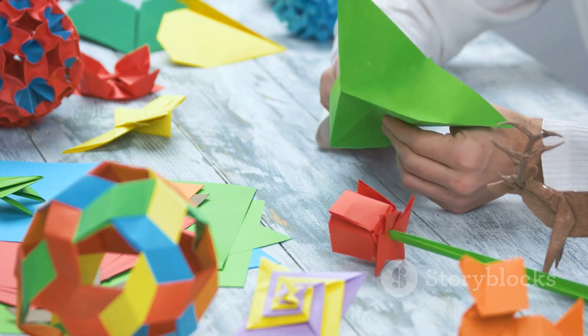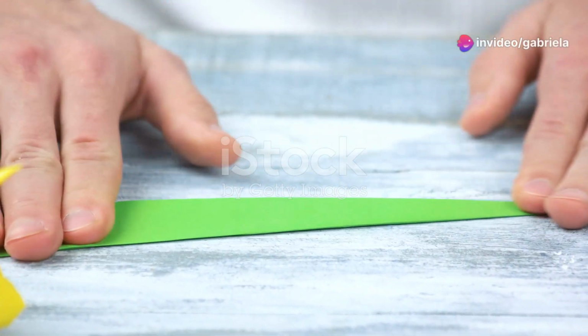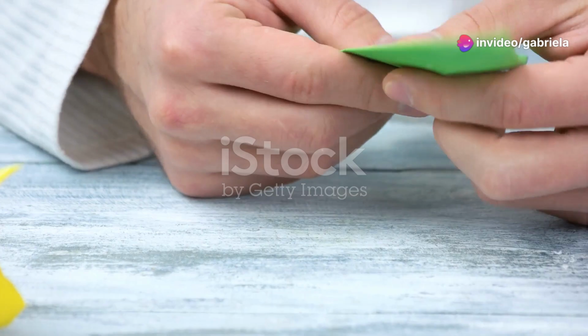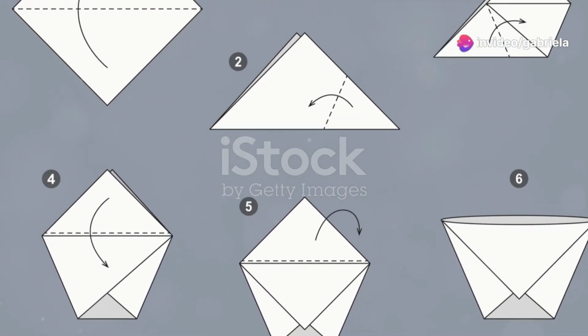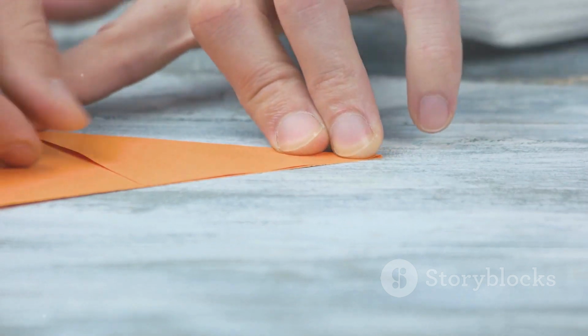engrossing, artistic expression. The scene begins with our focus on creases. We see these as lines born out of the act of folding and pressing a sheet of paper. These creases serve as our map, leading us on to the subsequent stages of the origami model.